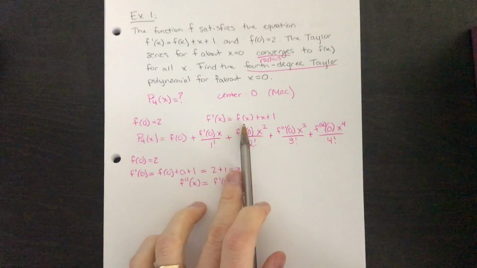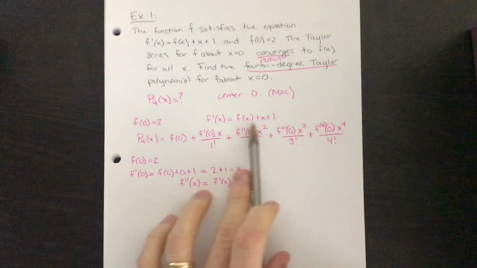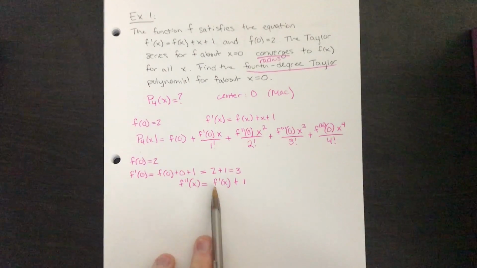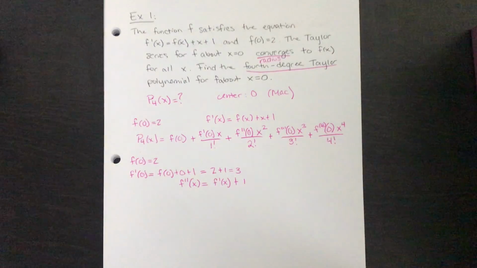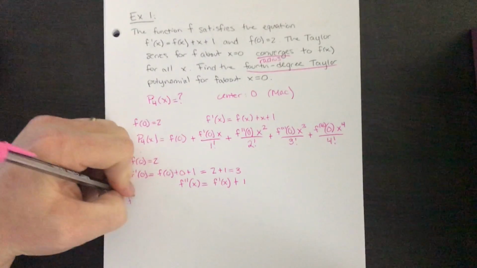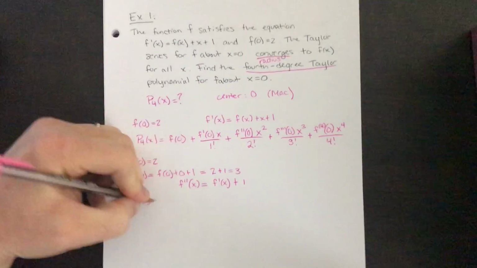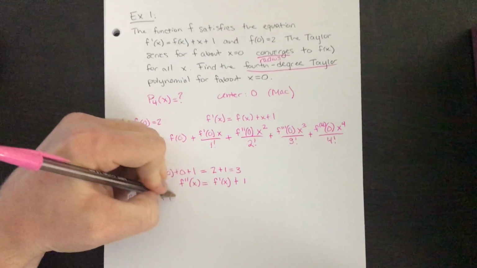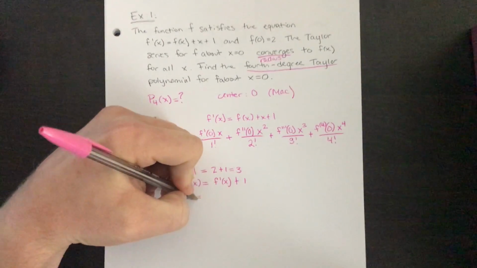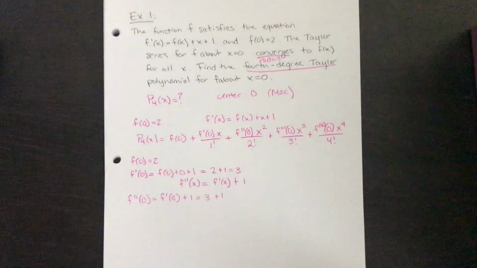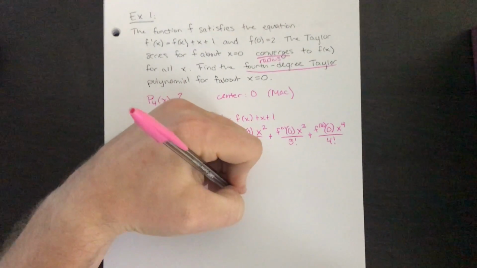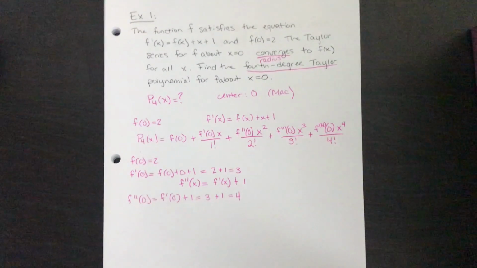We're just taking the derivative of every term up here. So the derivative of f is just f prime, derivative of x is 1, and then the derivative of 1 is 0, so I don't have 0 there. So f double prime evaluated at 0 is f prime of 0 plus 1, which is 3, like we just calculated, plus 1. So our second derivative evaluated at 0 is 4.